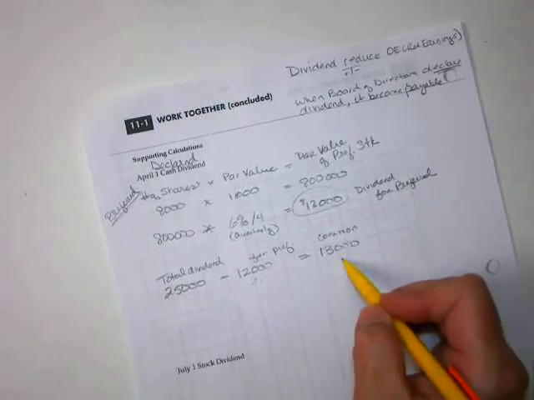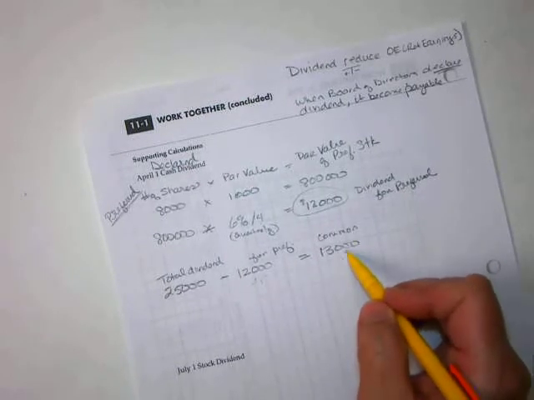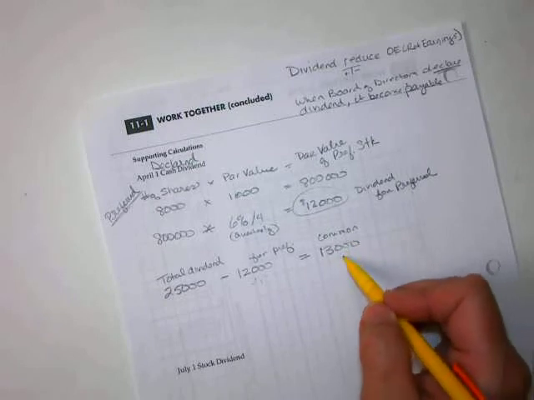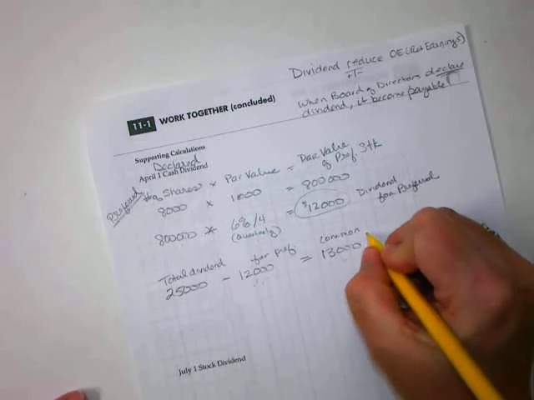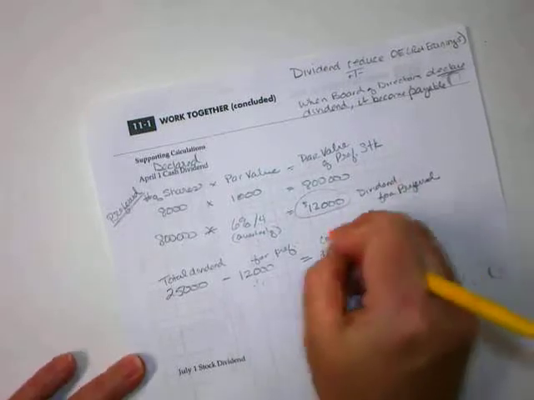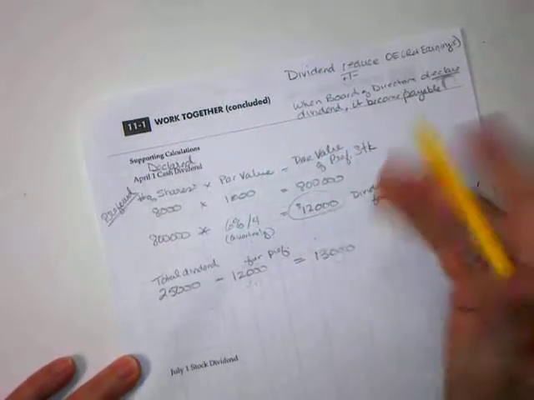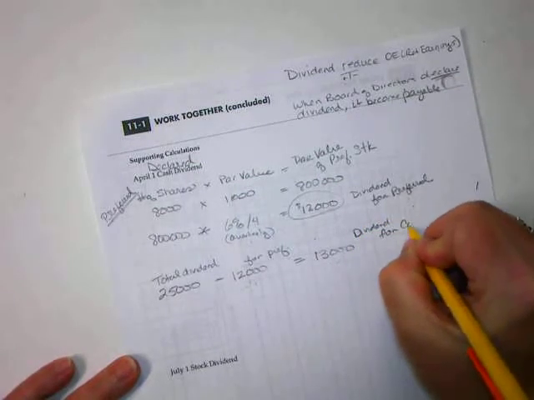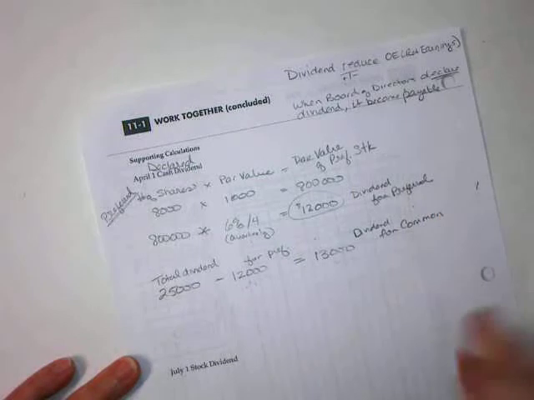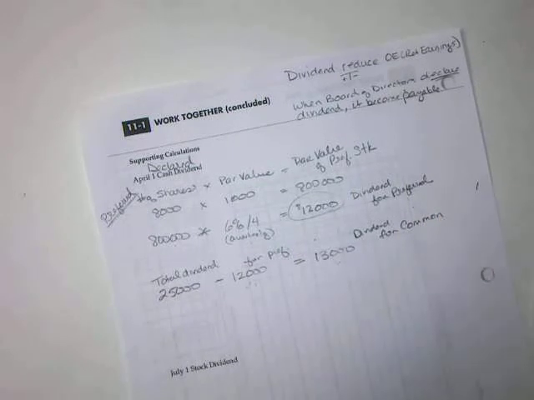But for common stock, there's 50,000 shares, so you're going to get a couple of cents. Okay, so this is the dividend for common stock.